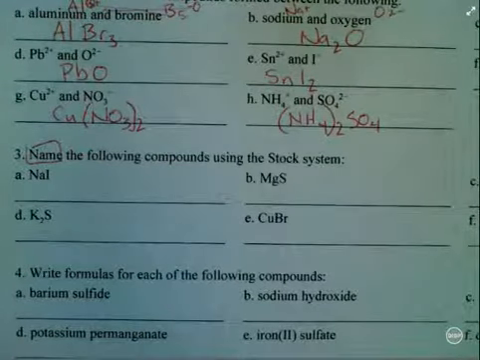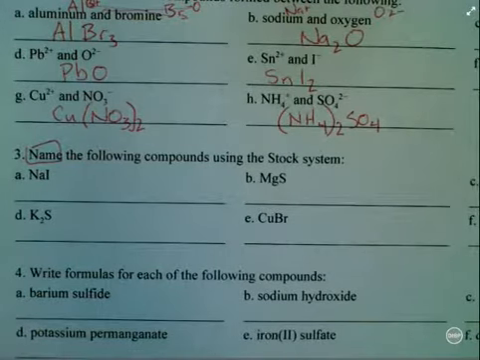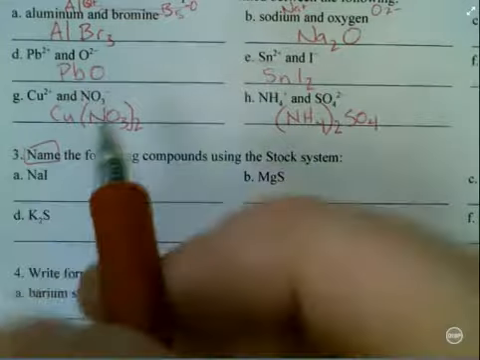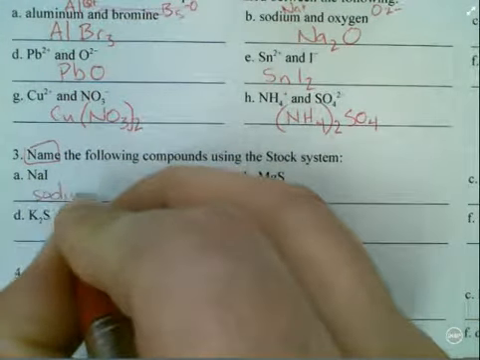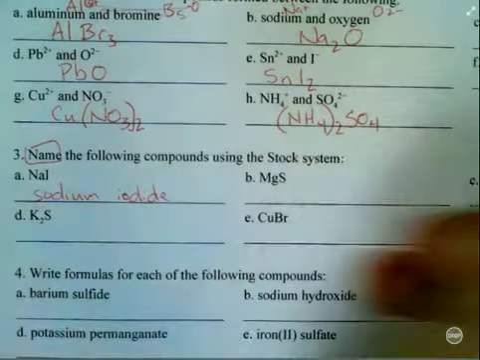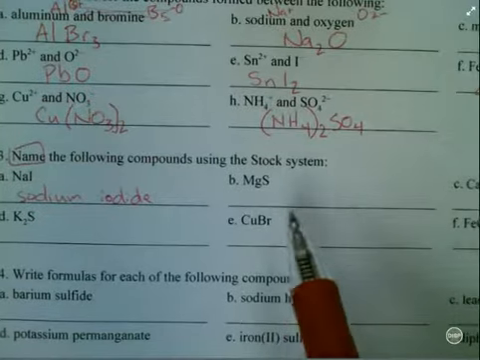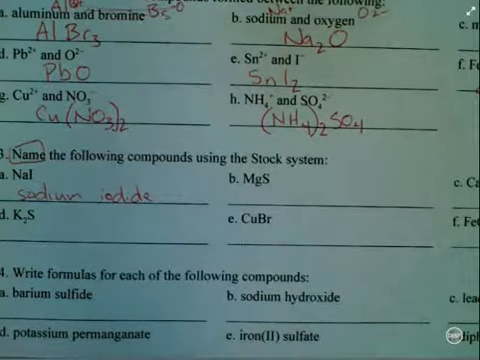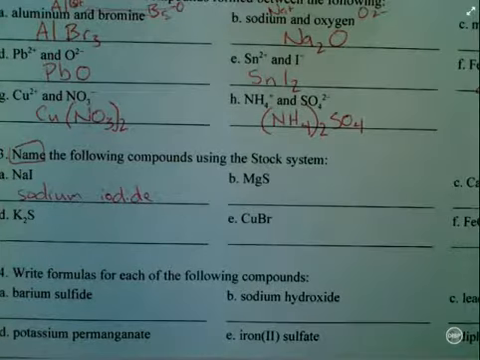There are some chemistry books that want you, when they ask for the stock system, to use the parentheses and the Roman numerals to identify the charge of the cation, no matter what. Like for this first one, I'll just tell you that the answer that I want is sodium iodide. There are some books and some teachers that really put an emphasis on this is the stock system, this is the prefix system.